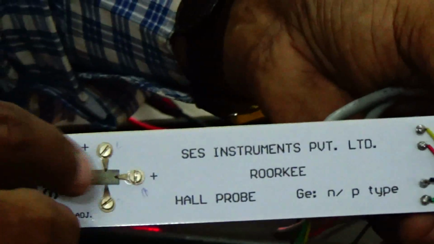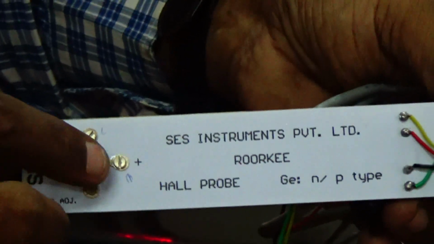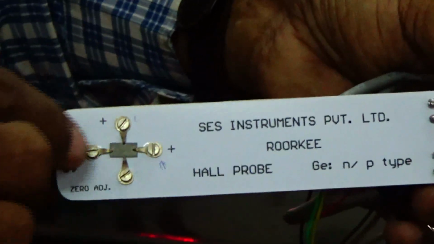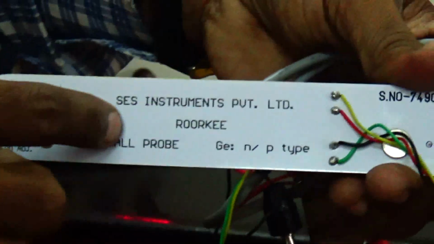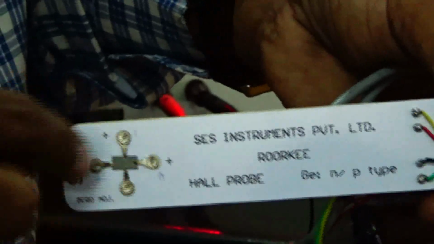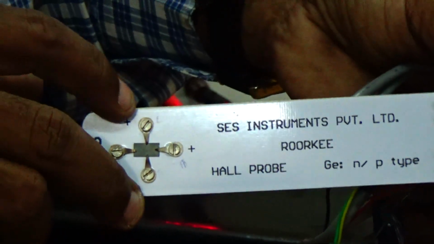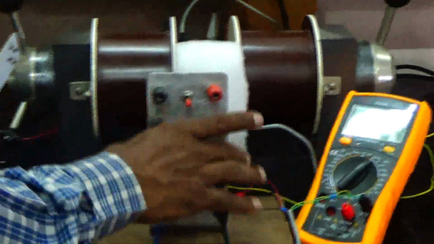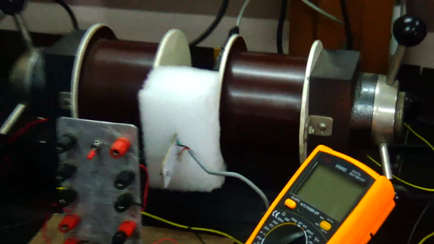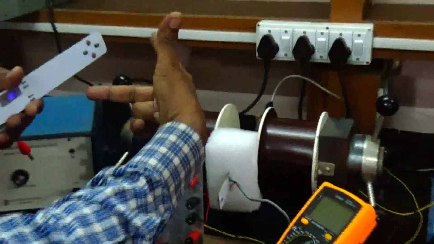The two probes connected to the sample are used to apply the electric field. You pass a current through these probes and set up the electric field. Then the two probes transverse to that, let us say C and D, are used to measure the Hall voltage. The sample in this geometry is kept in between the pole pieces, so that the electric field is passing through it and you have a transverse magnetic field.